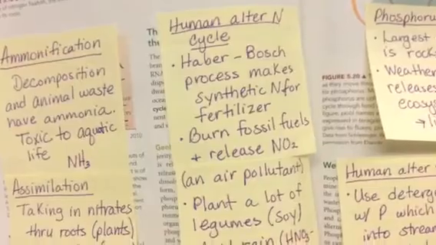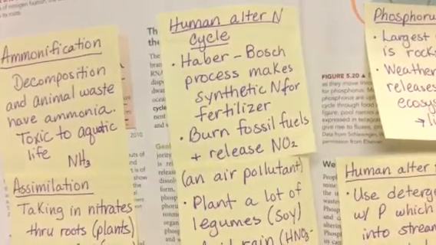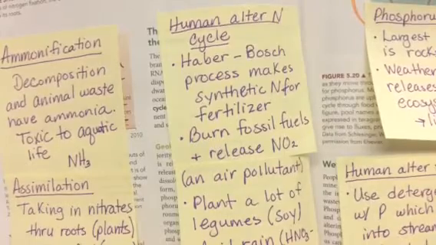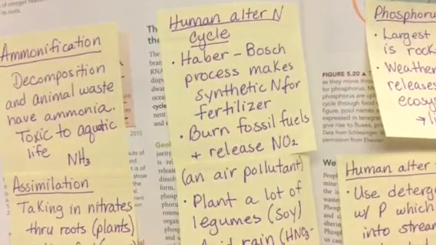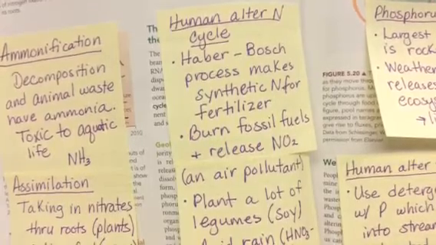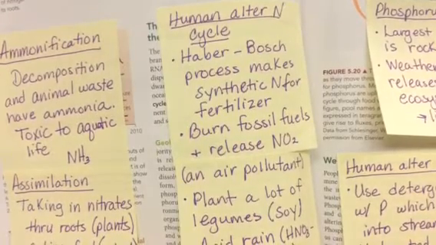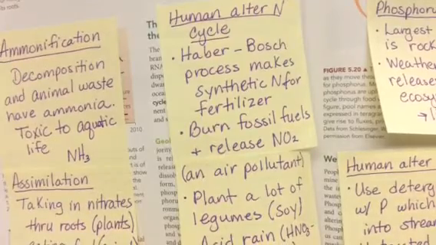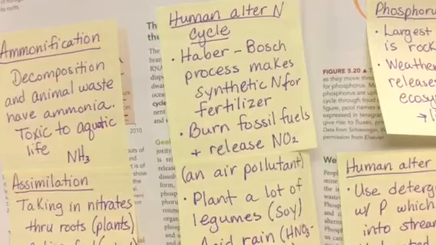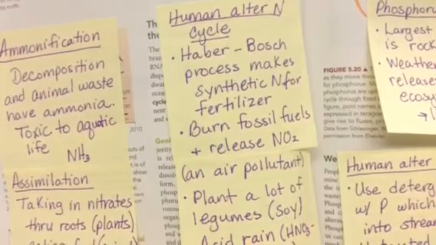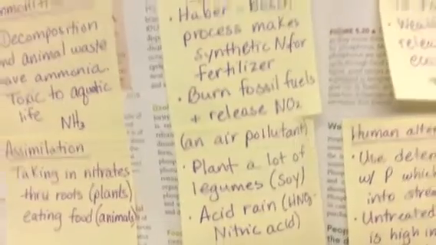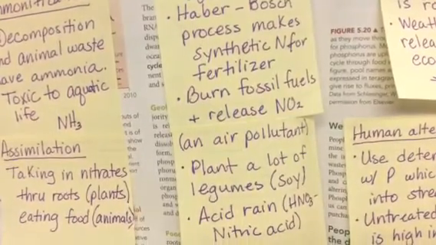So how do humans alter the nitrogen cycle? Well, we can actually make synthetic nitrogen through what's called the Haber-Bosch process. These are two German scientists who figured out how to take nitrogen in the atmosphere and turn it into synthetic nitrogen like ammonia or nitrates. And so now fertilizers contain artificial nitrates. We also burn fossil fuels, and that releases NO2, which is an air pollutant.